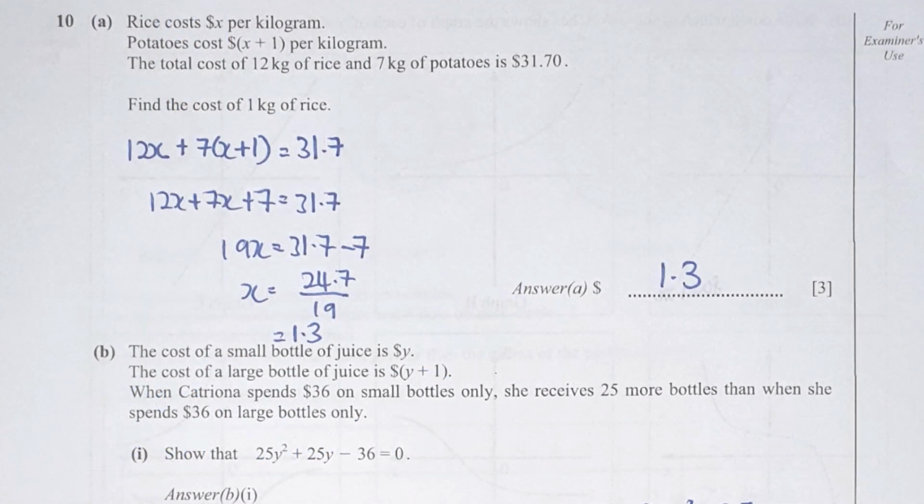As for the next part, question H. Based on the information given, you will know that (12x plus 7)(x plus 1) equals 31.7. So after I run the rearrangement and calculation, my x will actually be 1.3.